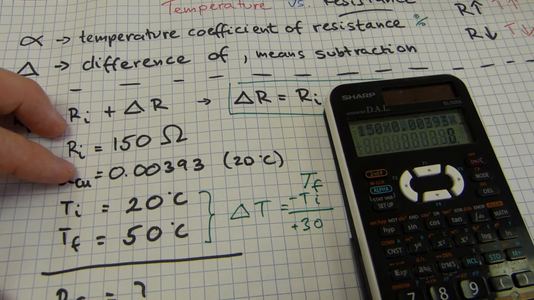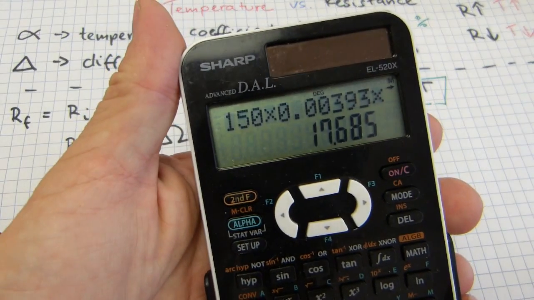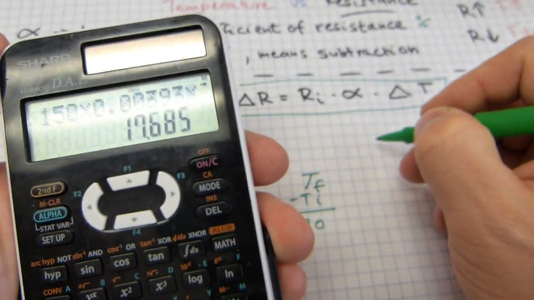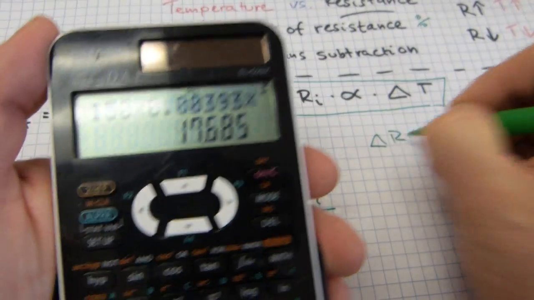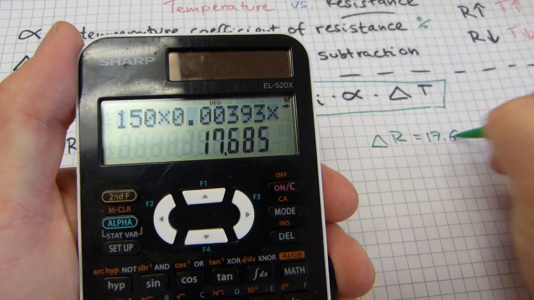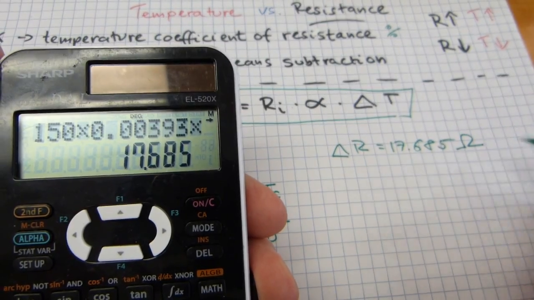So I'm just going to go times 30 equals, and for the difference in resistance we've got 17.685 ohms.